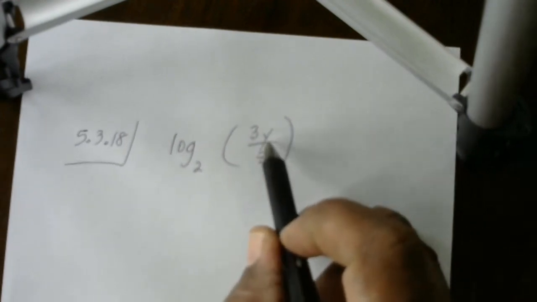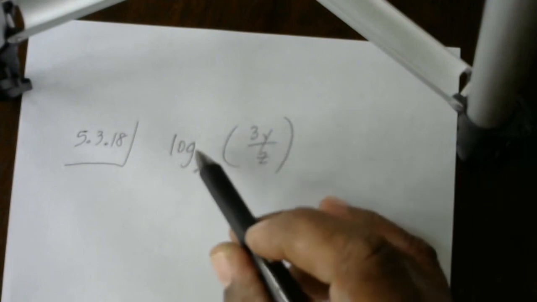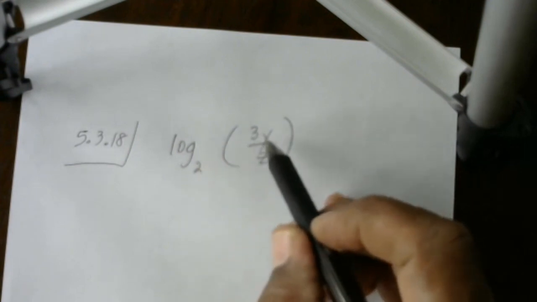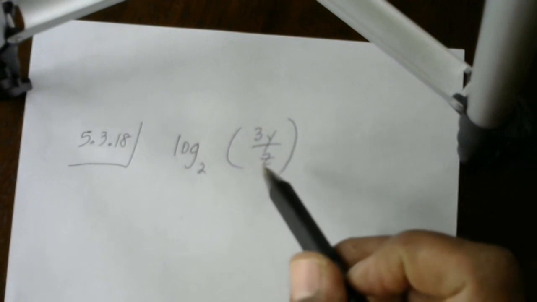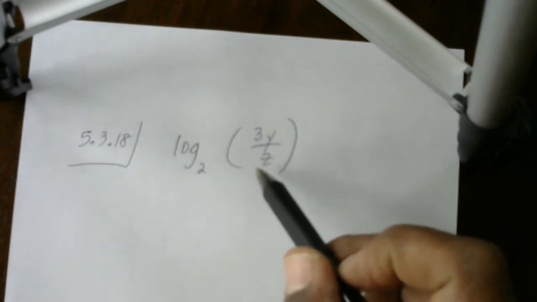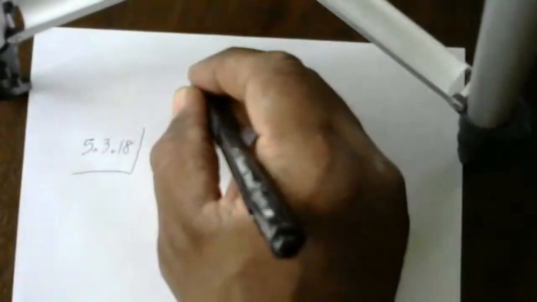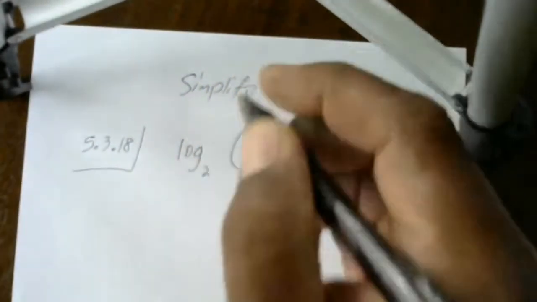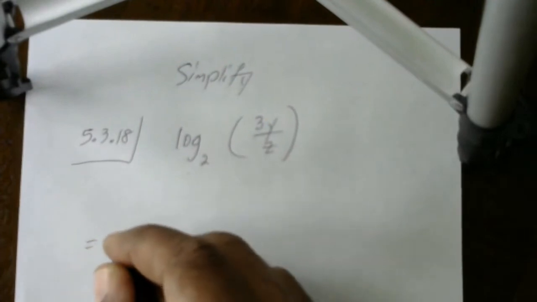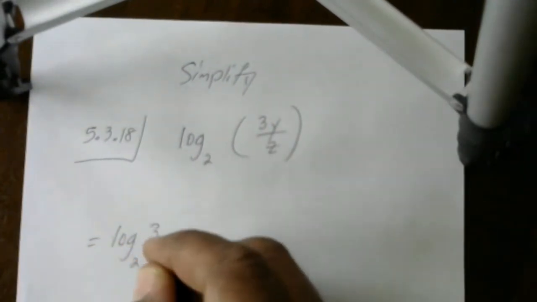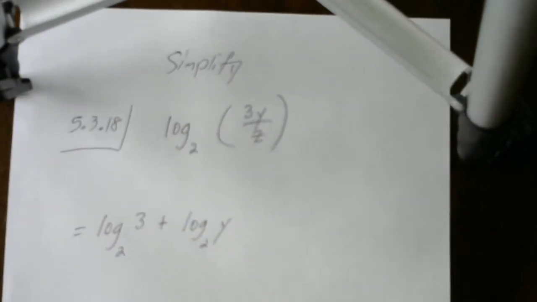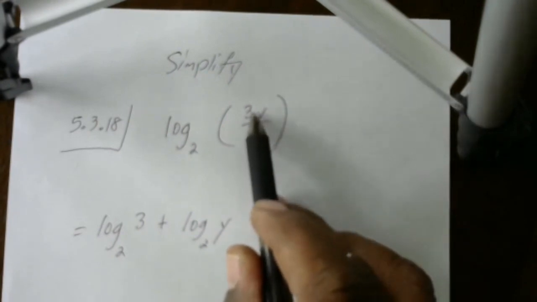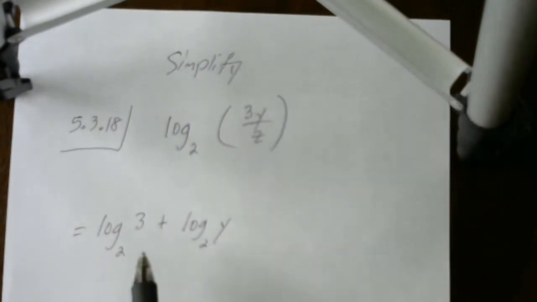So I have 3 times y, so I can rewrite this as the log base 2 of 3 plus the log base 2 of y. Anything that's in your denominator has to be written out as a difference. So here's what I mean. I can write this out as the log base 2 of 3 plus the log base 2 of y. Right, I'm rewriting this product as a sum.